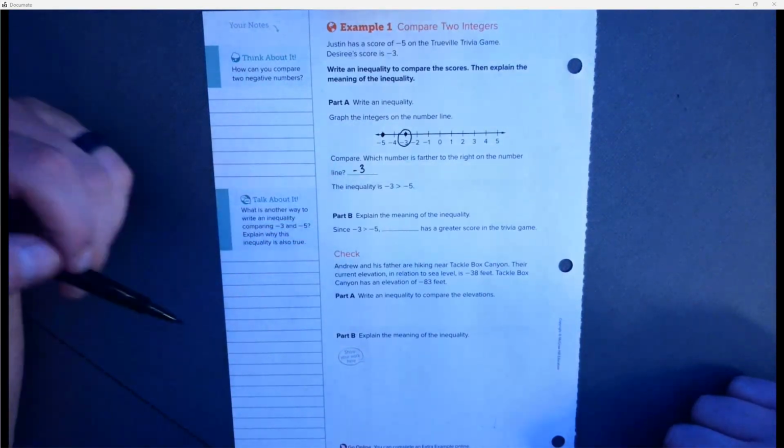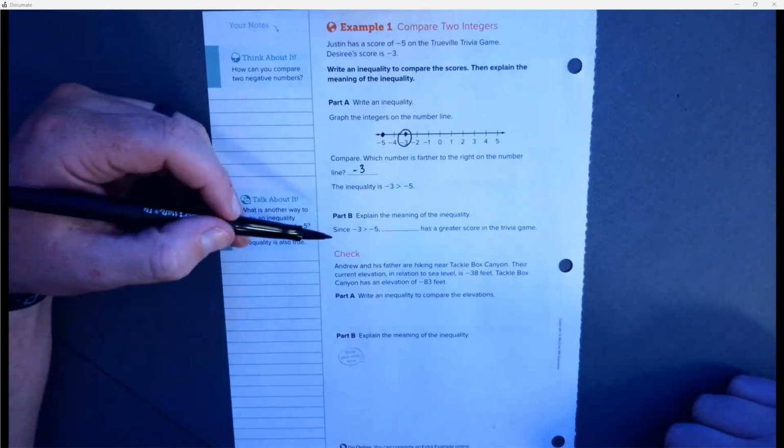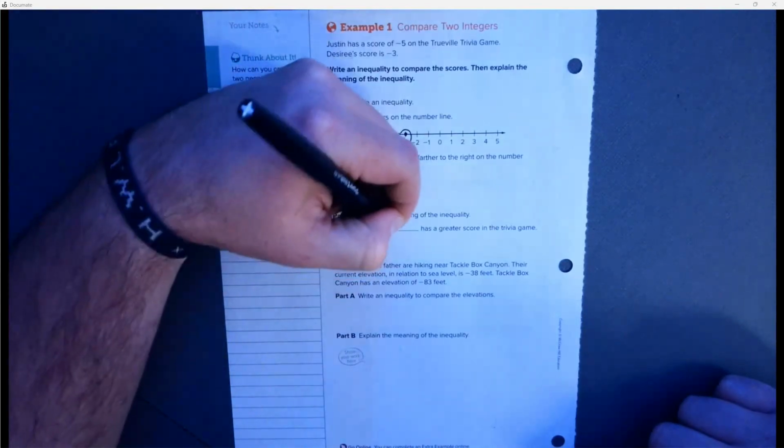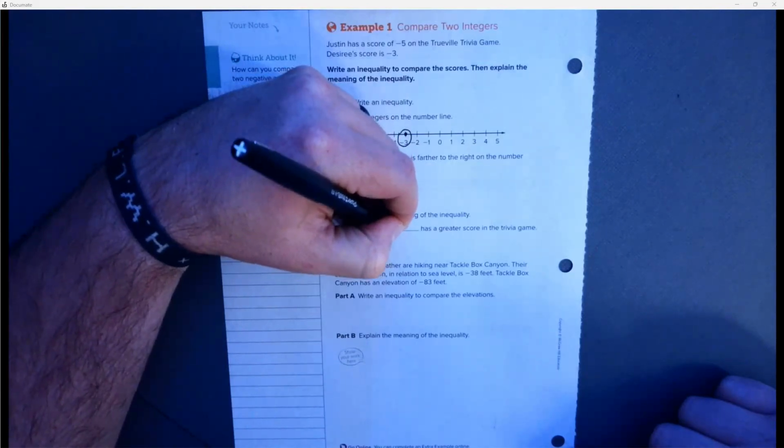Part B, explain the meaning of the inequality. Since -3 is greater than -5, Desiree has a greater score in the trivia game.